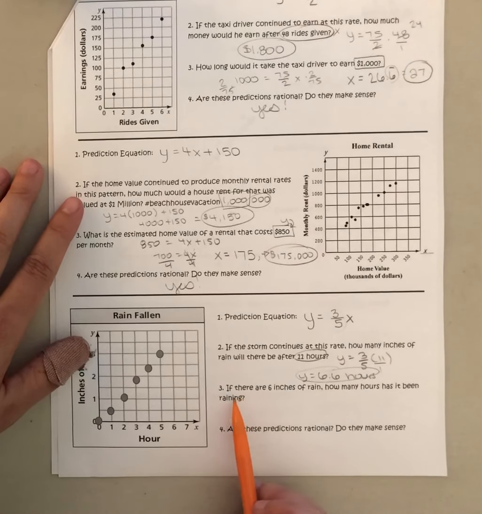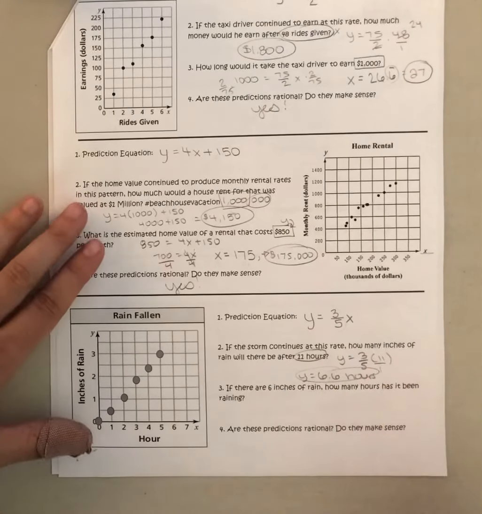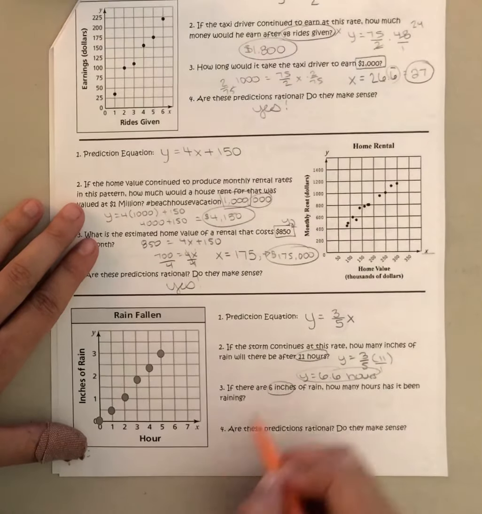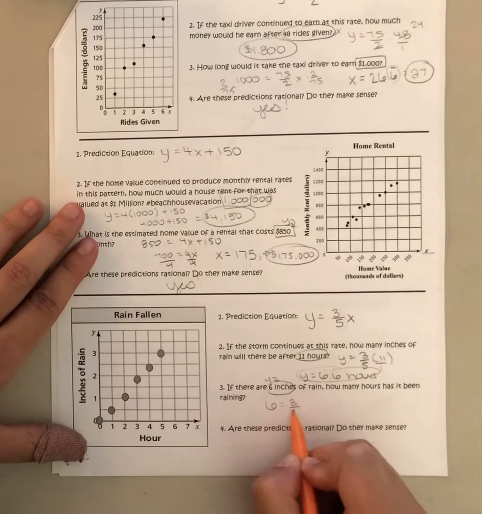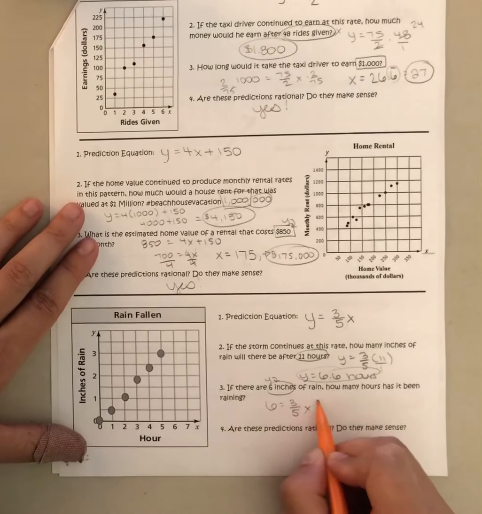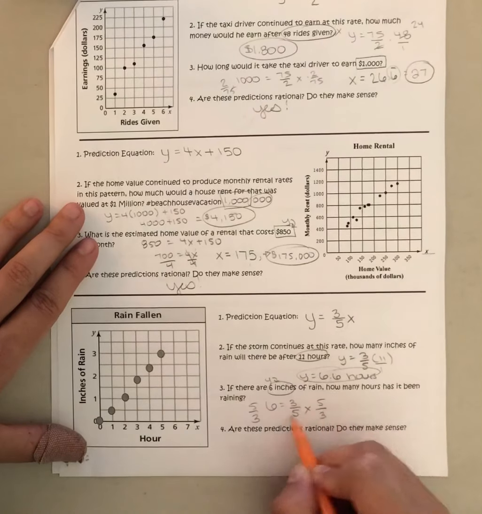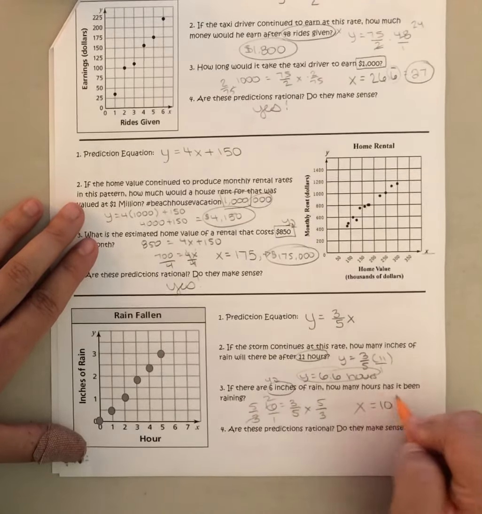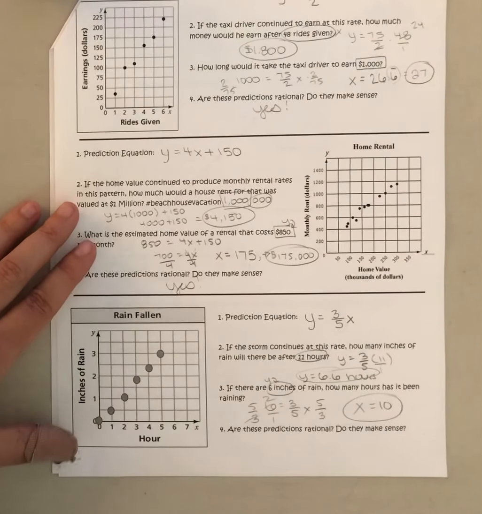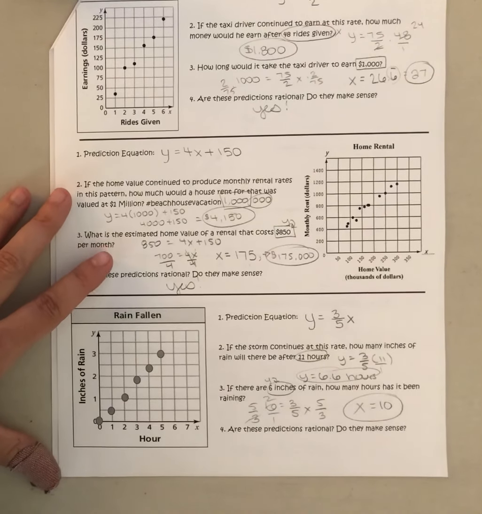Next question, if there are 6 inches of rain, how many hours has it been raining? Pretty close to this number, right? So we can estimate it's going to be a little below 11, but let's find out. Total inches of rain is the y value, so let's plug that in for y. And we're going to solve for x. I'm going to multiply by the reciprocal. So x is by itself, and I have 10 as an answer, which means if there's 6 inches of rain, that means it's been raining for 10 hours.